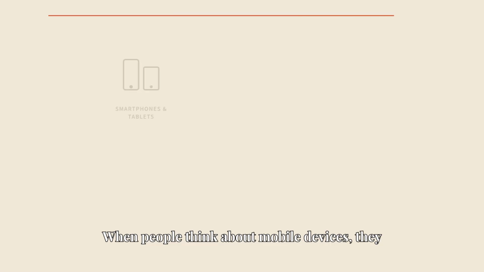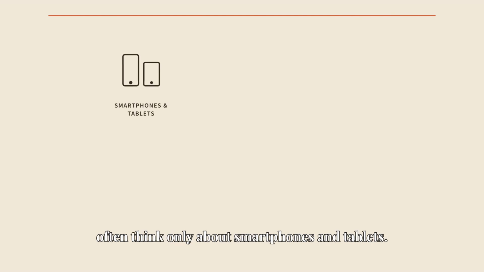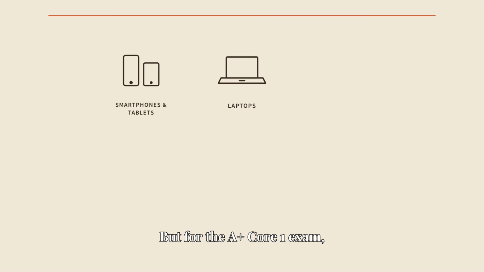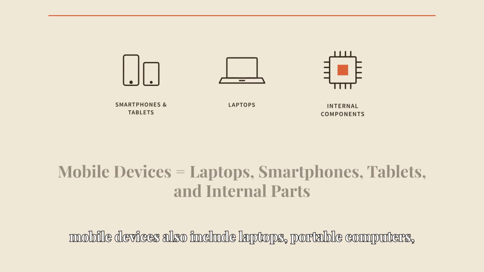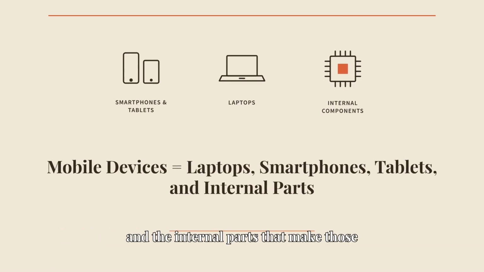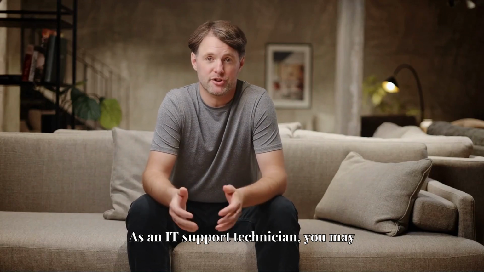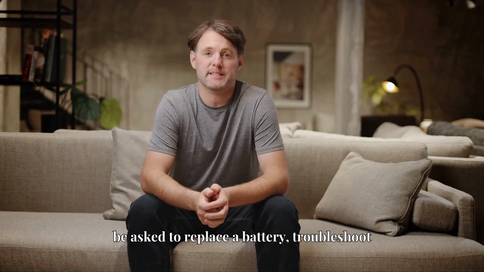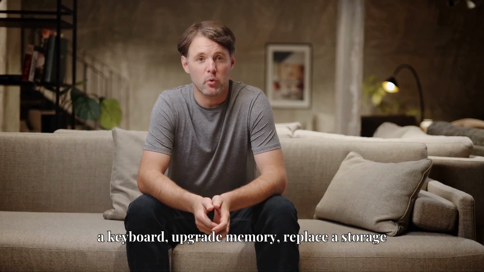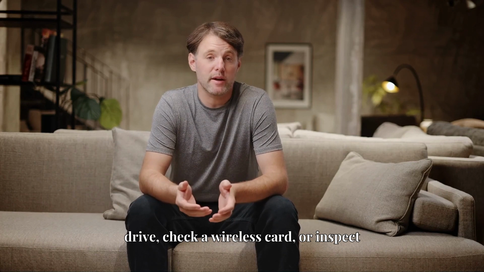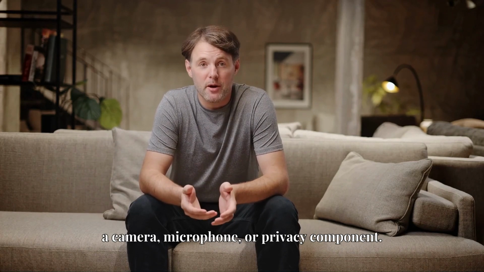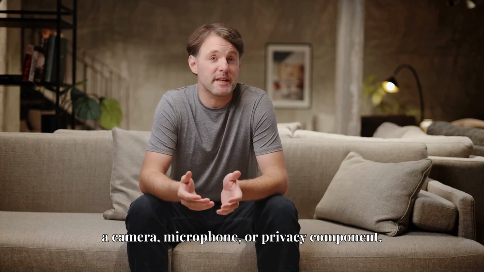When people think about mobile devices, they often think only about smartphones and tablets. But for the A+ Core 1 exam, mobile devices also include laptops, portable computers, and the internal parts that make those devices work. As an IT support technician, you may be asked to replace a battery, troubleshoot a keyboard, upgrade memory, replace a storage drive, check a wireless card, or inspect a camera, microphone, or privacy component.